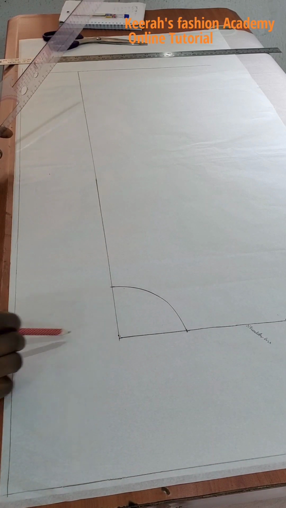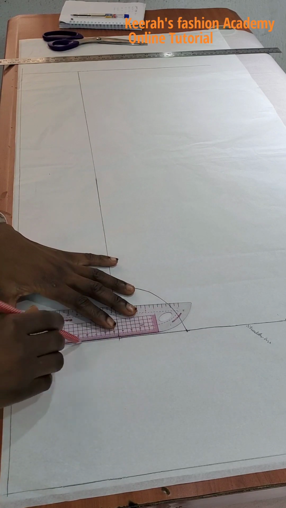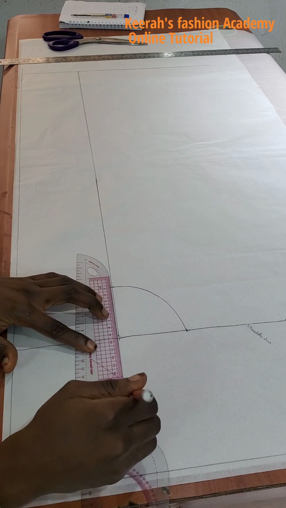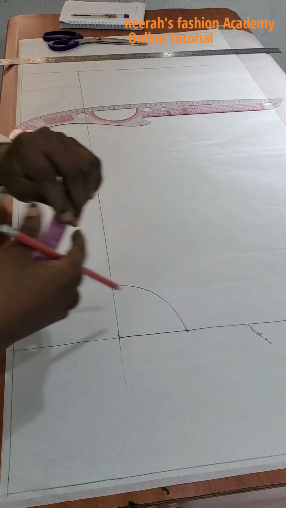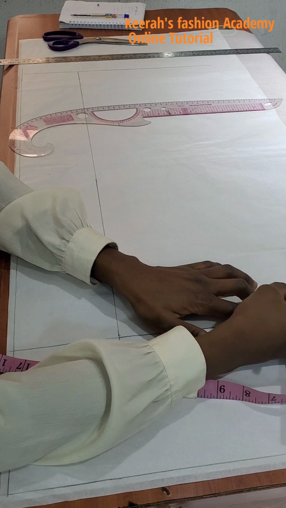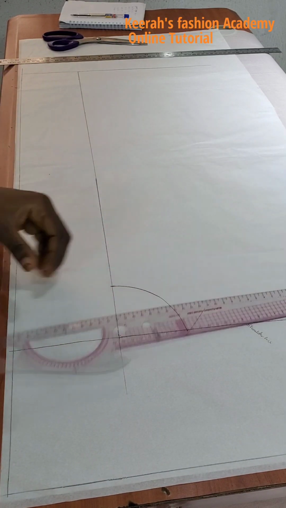So you can decide to extend these 2 lines forward and upward like this, although it's optional, but you can just decide to extend it. Okay. So from here now, you take your shoulder slope, go down by 1 inch, you connect to the neck width.